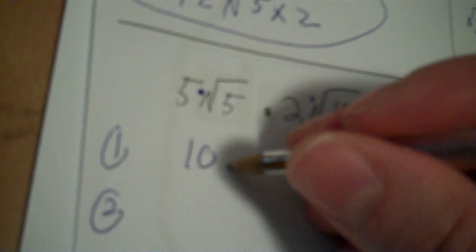Alright, now what are you doing with these? Well, it's all multiplication. If it's all multiplication, you think of that in terms of 3 steps. The first step, you multiply the outer coefficients, and on that same step you multiply your square roots. So that's taking 5 times 2, which is 10, and then the square root of 5 times the square root of 15, which is the square root of 75.